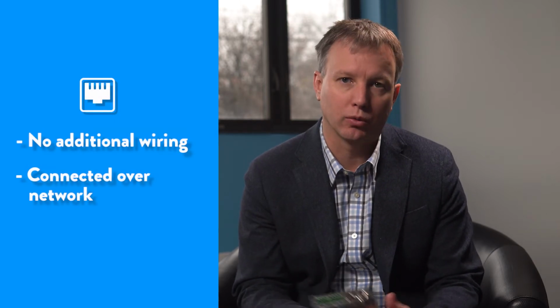This happens without any additional wiring, happens over your network wiring, does have a few little limitations around how your network's set up. So you'll want to make sure you speak to a sales engineer to make sure that your network is compatible with such a broadcast message on your network.